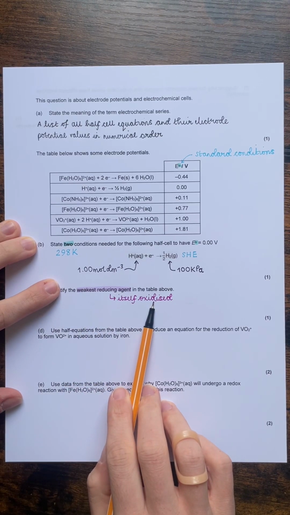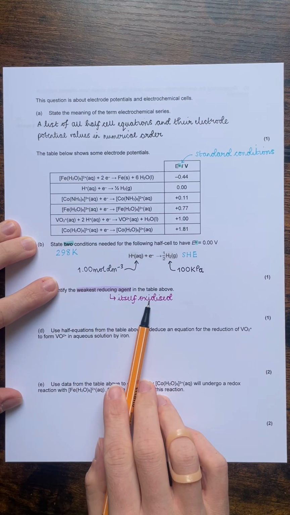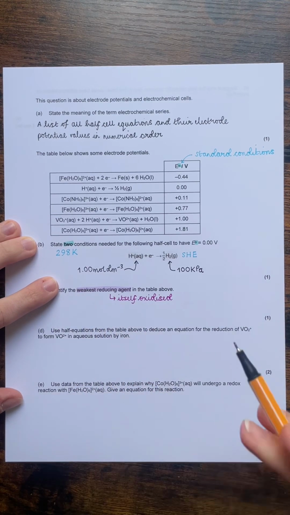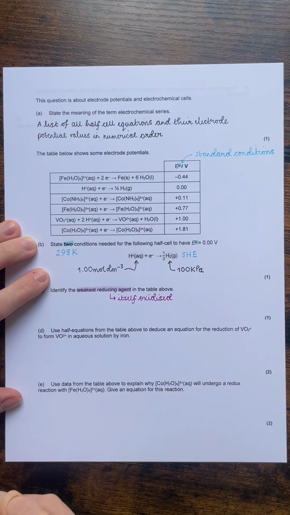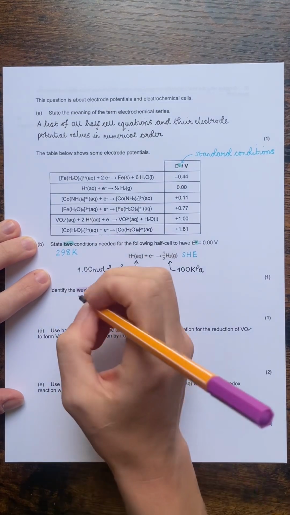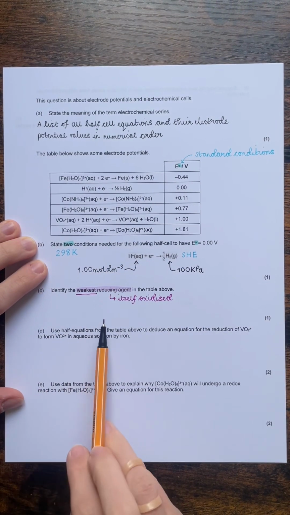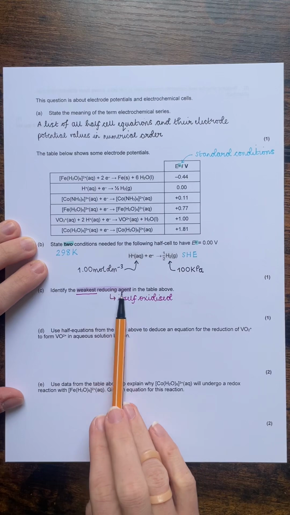So that means it's not going to be a very good reducing agent because it's not going to give away its own electrons very easily. If it said strongest, it'd be the other way around. It would be the thing that wants to be oxidized the most. So this word here is just as important that we understand how to apply as reducing agent.